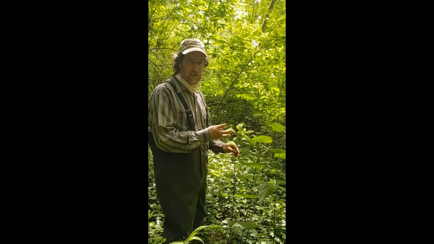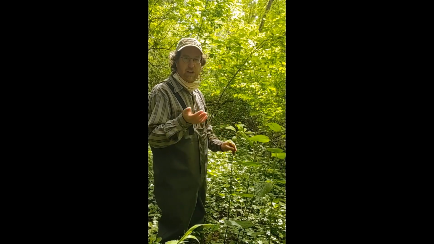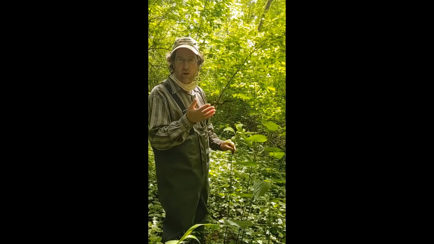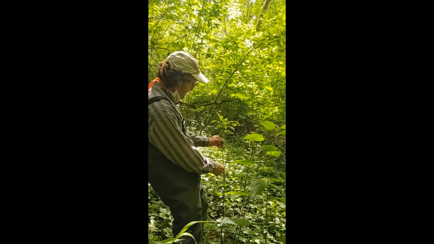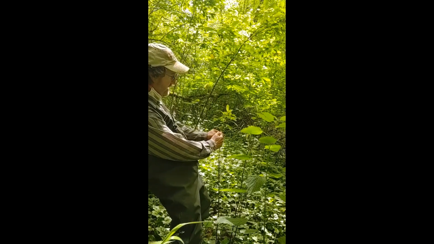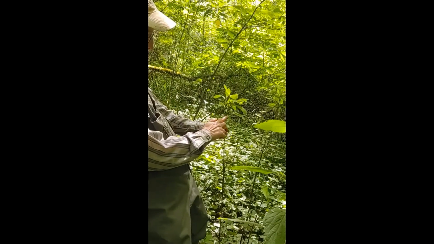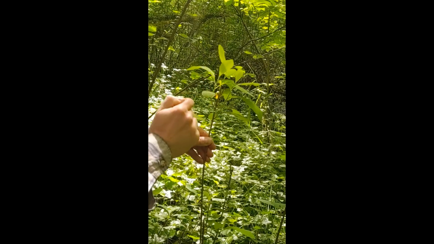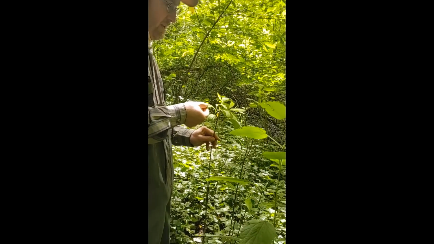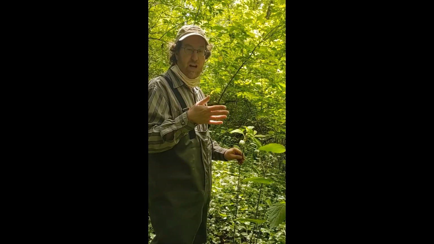This is also a great example of, we talked a little bit about opposite versus alternate leaves. So you can see that these leaves are alternate. There's one coming off there, there's one coming off there, there's one coming off there. Another important distinction between leaf types is simple versus compound.